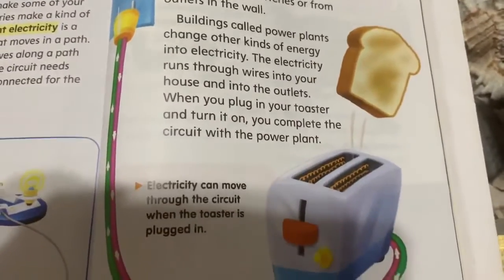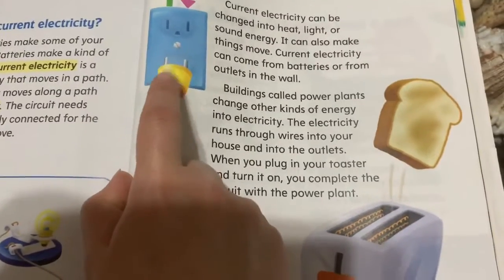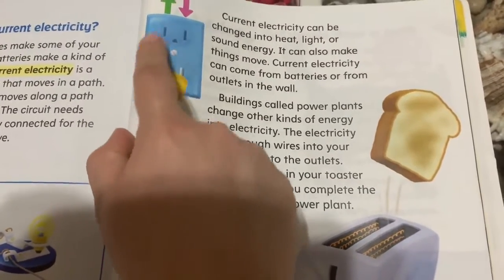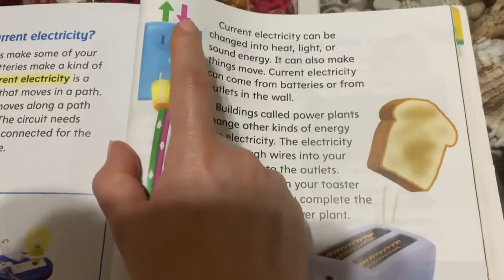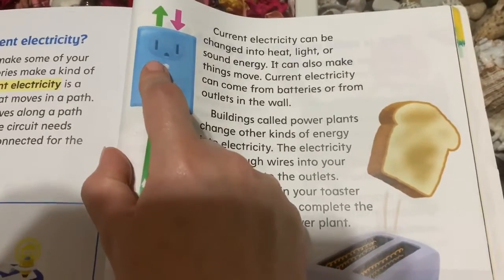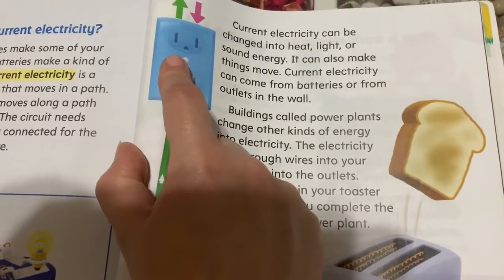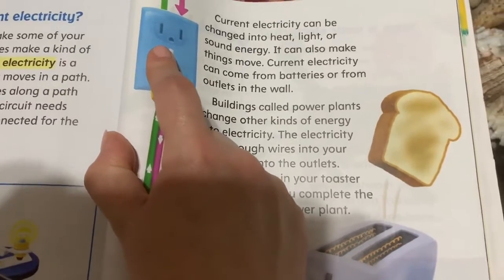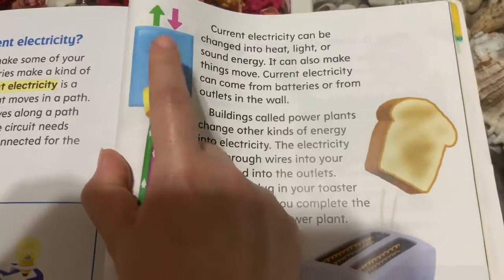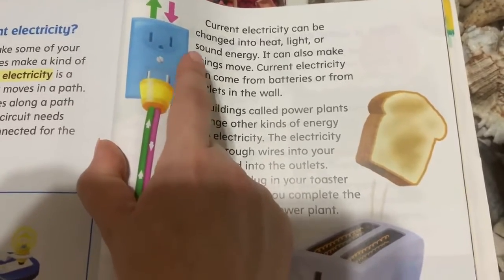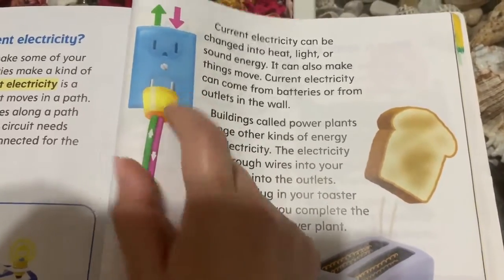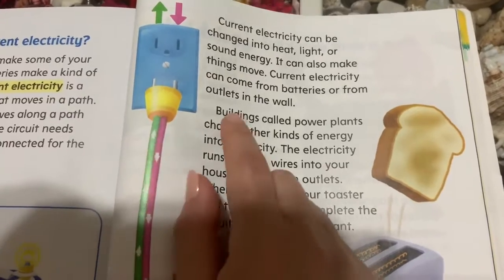Whereas if you want to use this toaster, you have to put it in an outlet. This is the outlet. Usually the outlets are installed in the walls. But does the wall give us electricity? Of course not. But from where do we get the electricity inside the wall? Let us read and learn more.